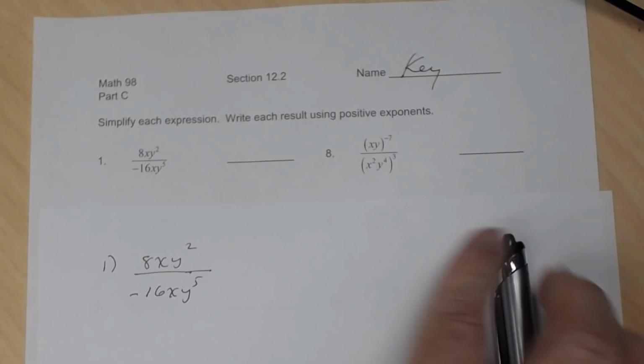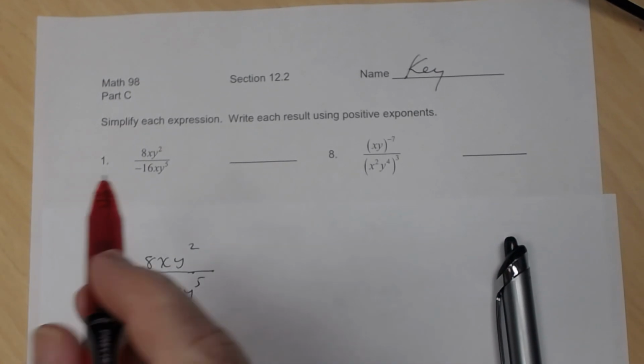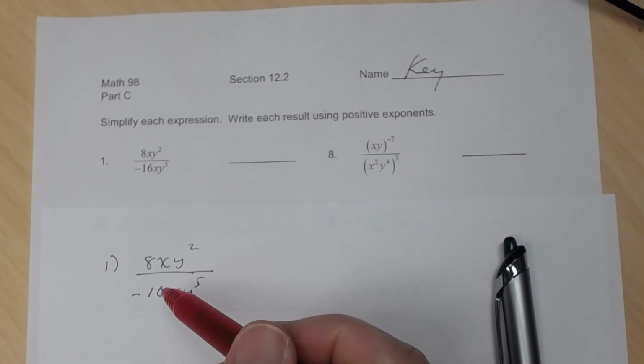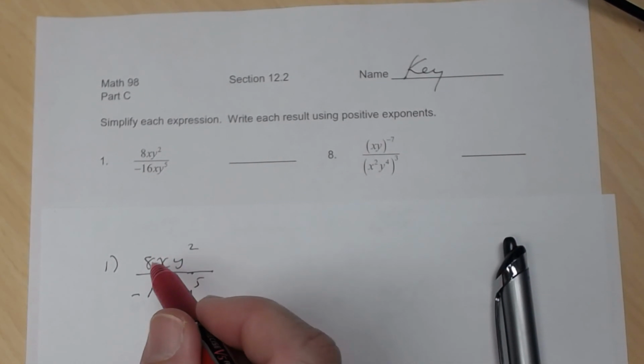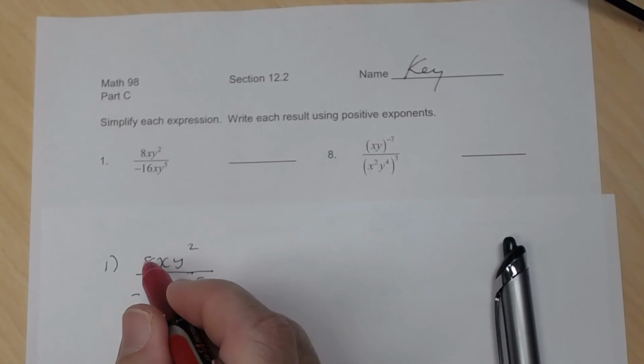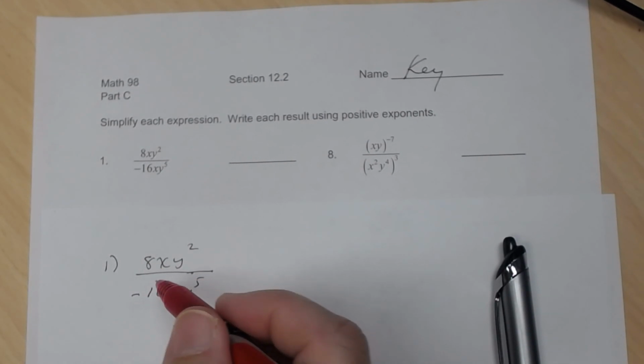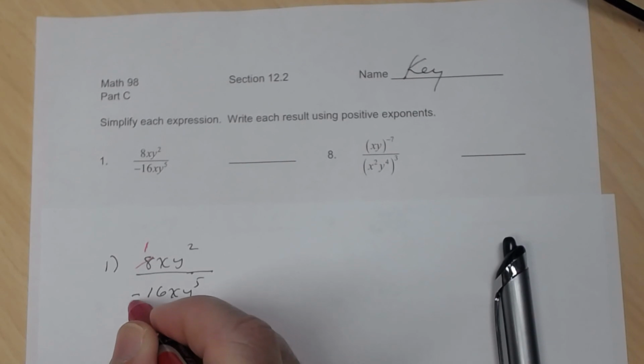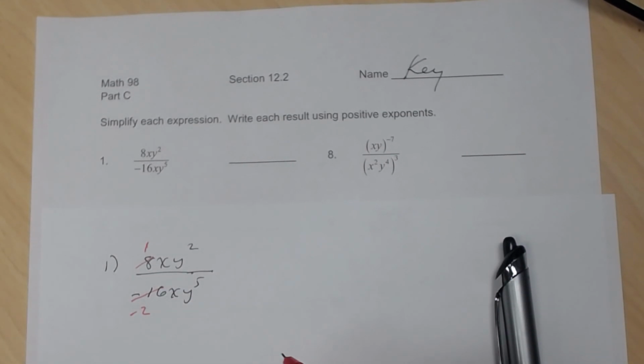Okay, so I would deal with the coefficients first, and so basically we have 8 and negative 16. Now, I can reduce 8 over negative 16, and I'm going to go ahead and use the greatest common factor. The greatest common factor of 8 and negative 16 is 8. So 8 goes into 8 one time, and 8 goes into negative 16 negative 2 times.